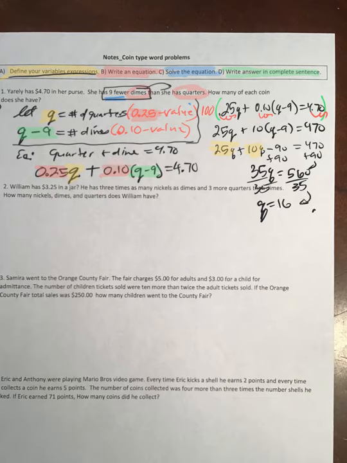So that means we can go back up to the original problem and plug in 16. Remember, the number of dimes is going to be 9 less. So that means we have 16 quarters, right? Because Q is for quarters. And then how many dimes do we have? Remember, if you go up here, didn't it say it's going to be 9 less? So if you took 16 and you subtracted 9, because it said it was 9 less, that's going to give you 7 dimes. So Yardley has 16 quarters and 7 dimes, because we went back up to the top and we plugged in 16 for Q, and 16 minus 9 is 7.